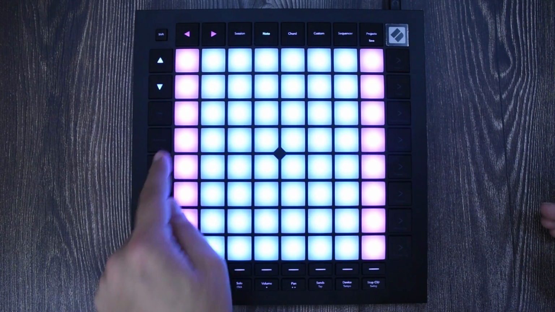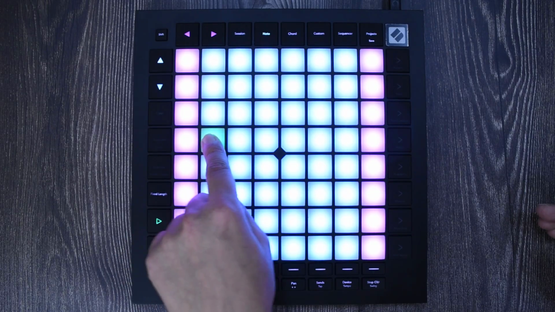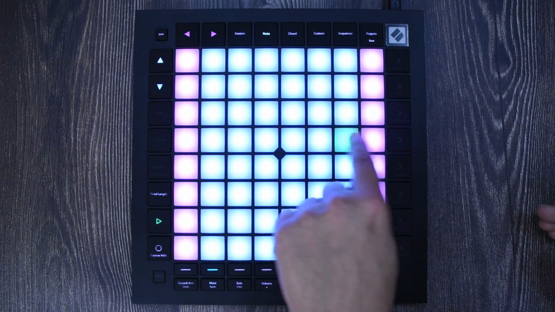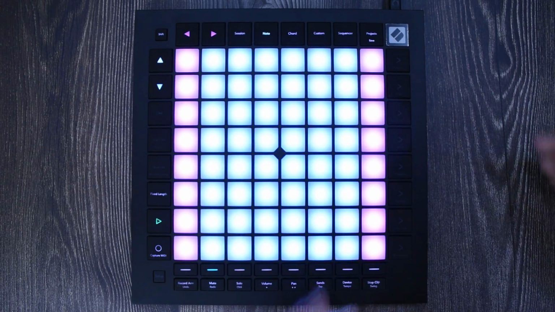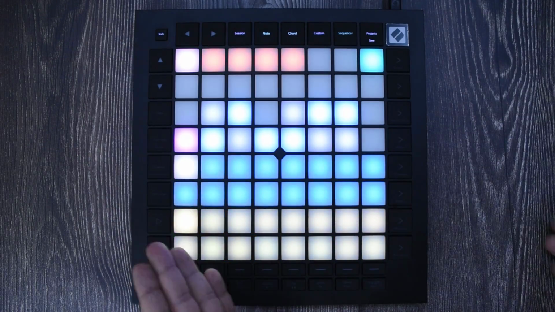This is going to be sequential. It's going to be your note, and then the next note, the next one, and so on, and so on. All right? So that's what it means. That's sequential. I'm going to do shift and just go back.